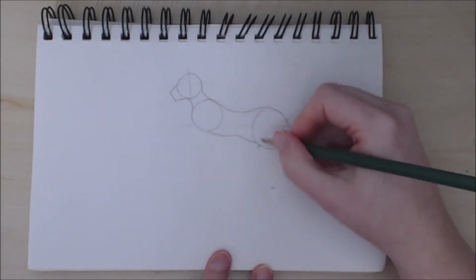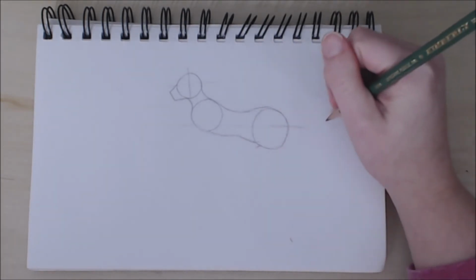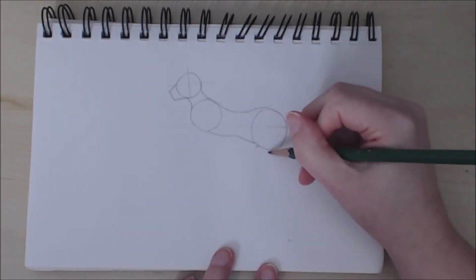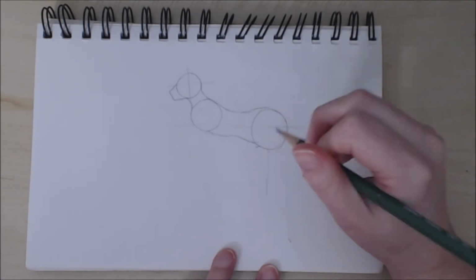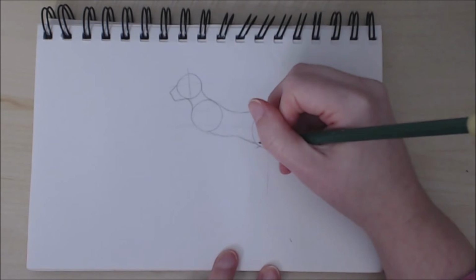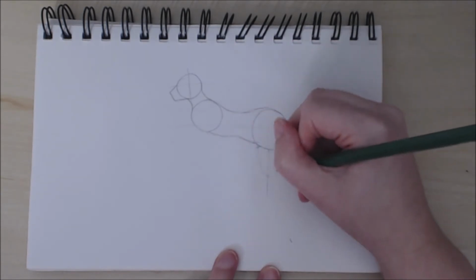Now, for our legs, if you actually look at a cat's legs, it doesn't just come straight down like this, but you can put that as a guideline if you want to. So we're kind of gonna do ovals down.